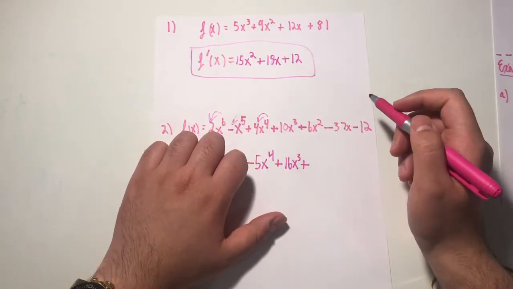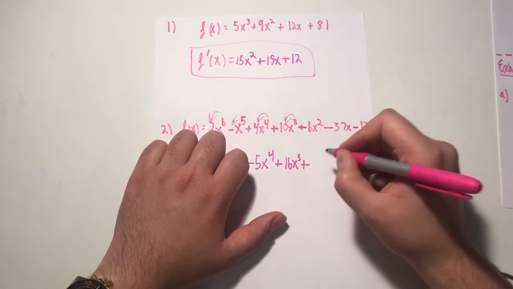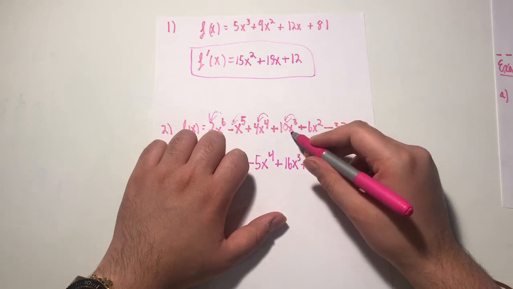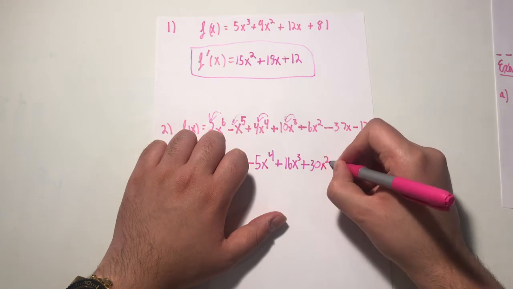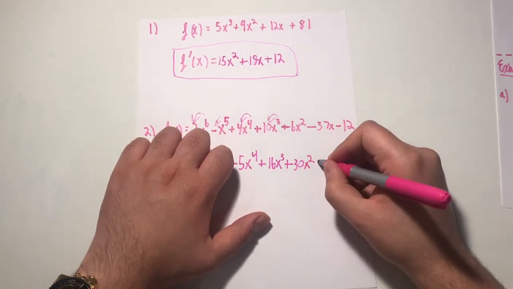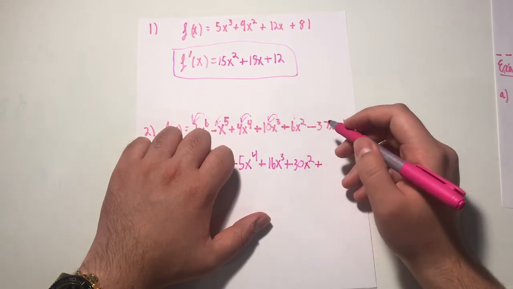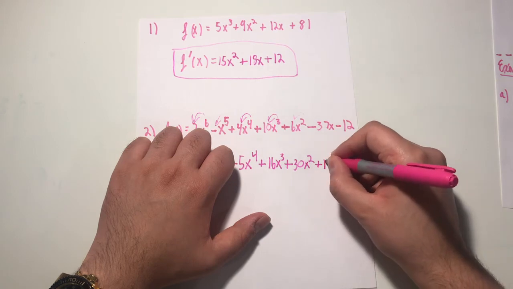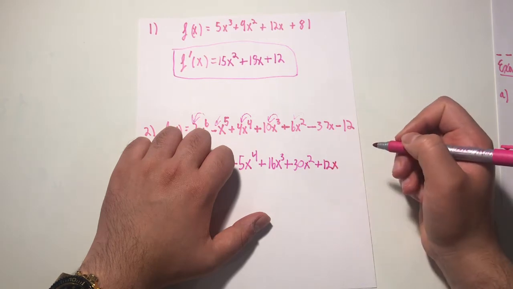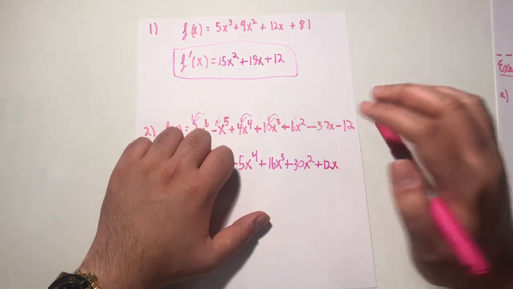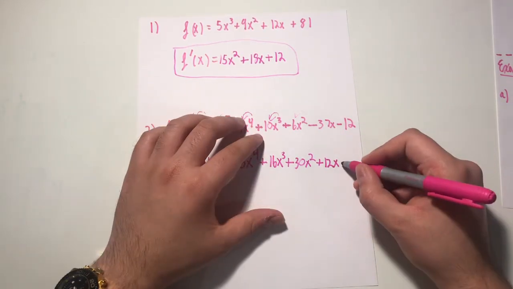Plus 10x to the 3rd. Bring our exponent down. 3 times 10 is 30. X raised to the original exponent minus 1. So 3 minus 1 is 2. 30x to the 2nd. Plus 6x to the 2nd. Bring the 2 down, combine it with the 6, multiply it to become 12. Our new exponent is 2 minus 1. Becomes 12x to the 1st. And from the rule I stated earlier, negative 37x, the derivative of that should just be negative 37.